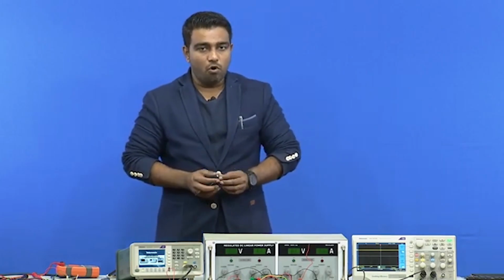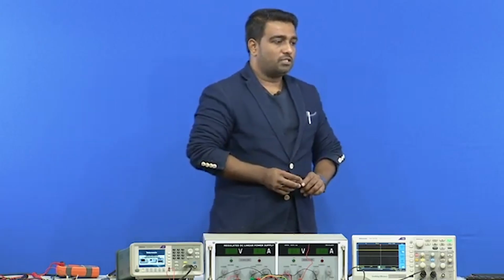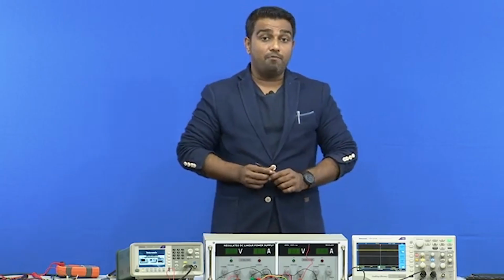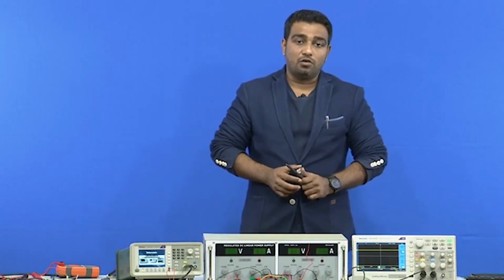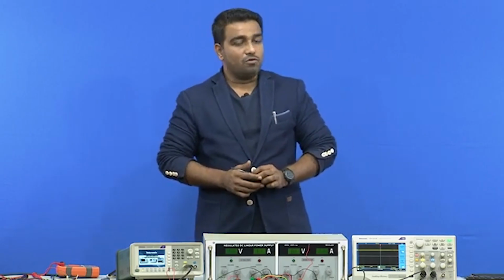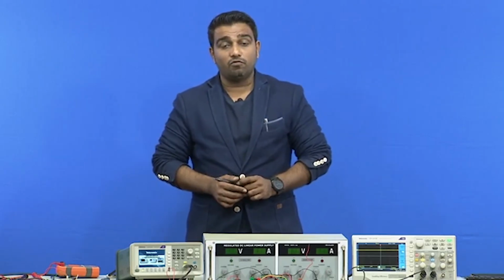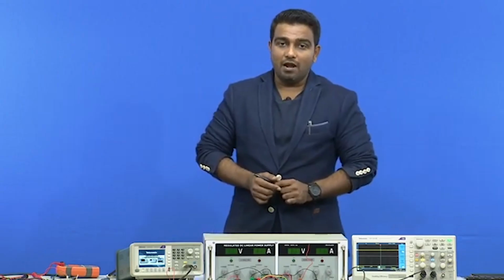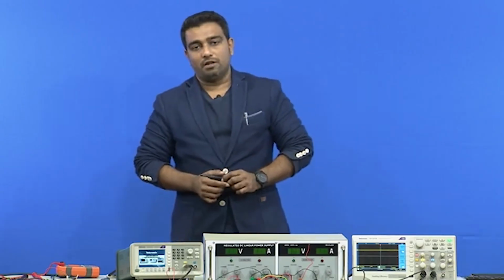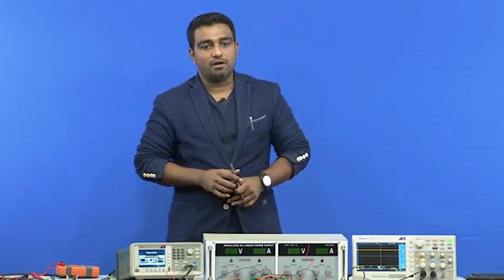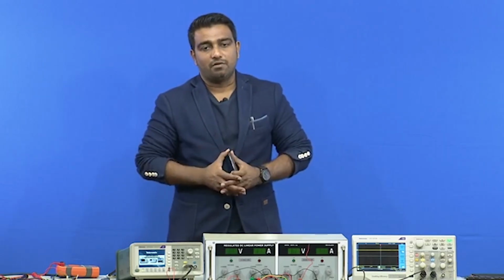So, I hope you understood how we can implement the Wein bridge oscillator using the operational amplifier, capacitors and resistors. One thing is very important: we are not applying any external input signal, the input is generated within the op amp by itself.